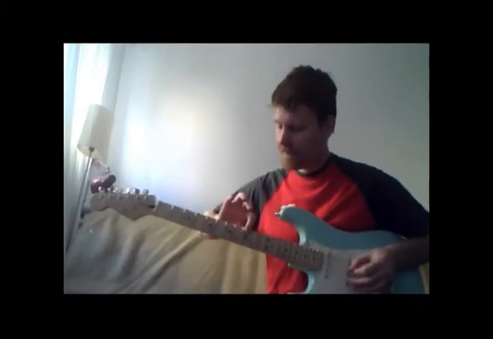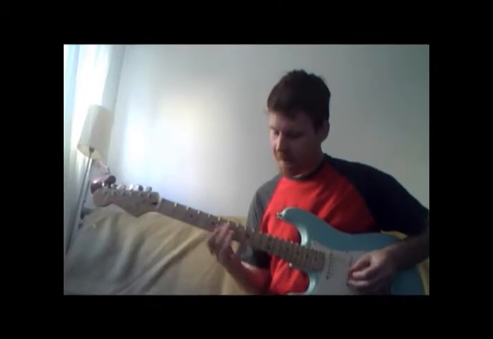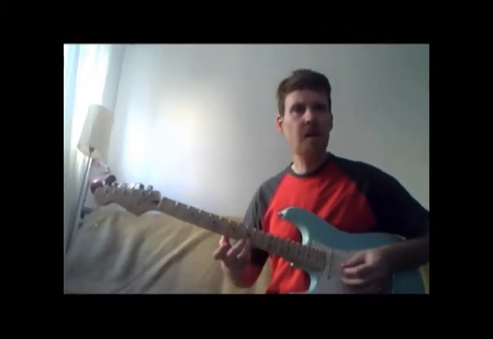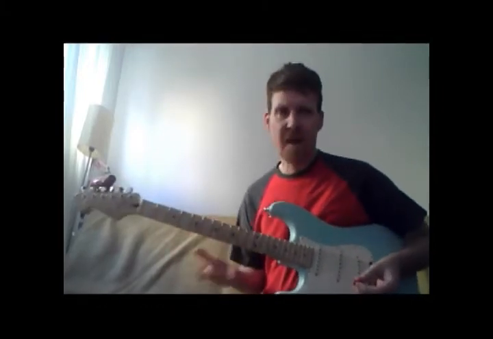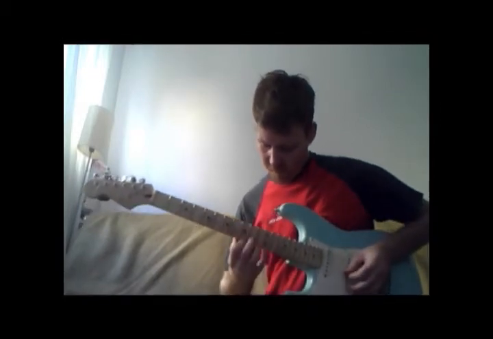and then with this E shape, I'm also adding another note in there. It just sends it up. And since this note is on the E string, this note here will also of course be there.